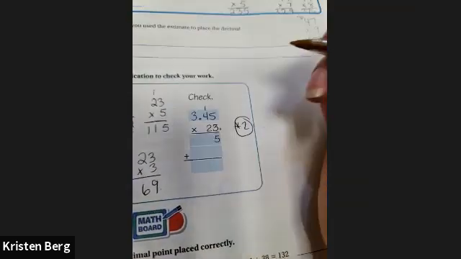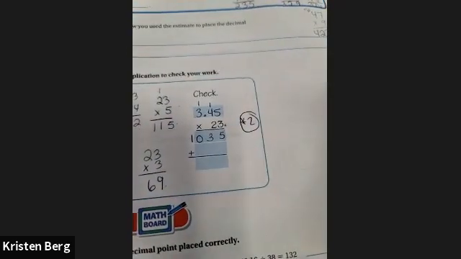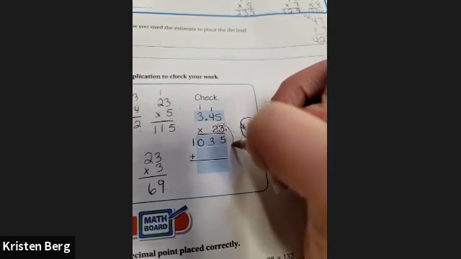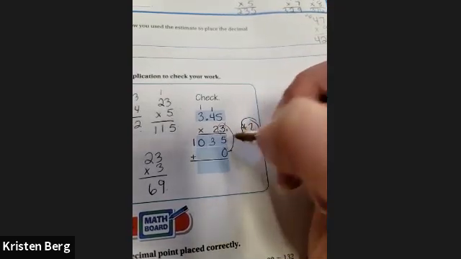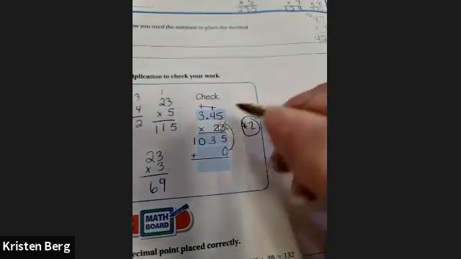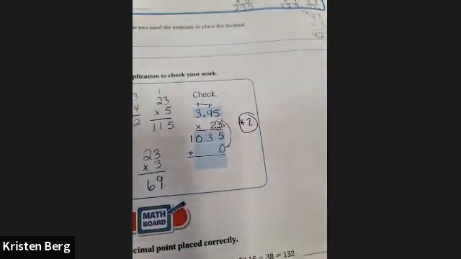3 times 5 is 15. Carry your 1. 3 times 5 is 12 plus 1 is 13. Carry your 1. 3 times 3 is 9 plus 1 is 10. And now the 3 went to all of the numbers up here. So now we are done with the 3. So don't forget to bring down the 0, put it right underneath that 5. Cross out any remainders, and now it is 2's turn.